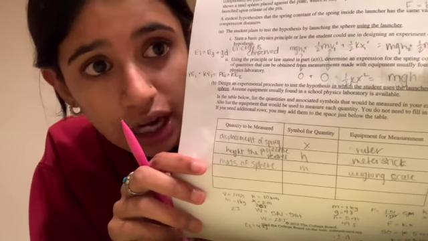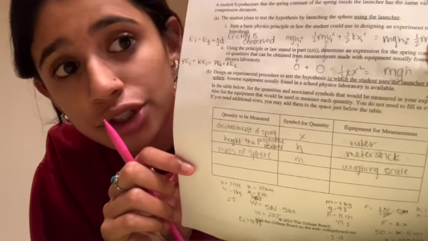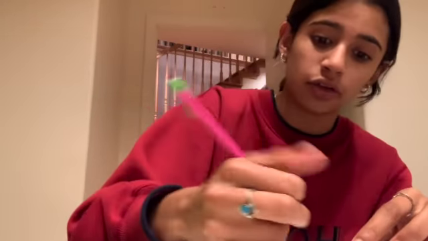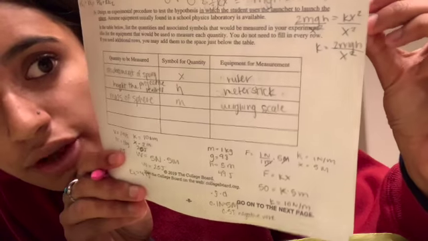The first thing that I would do is multiply by the reciprocal of 1/2, to start by getting k by itself and cancel out that 1/2. So we would get 2mgh equals kx squared, which is what I have written in the corner there.